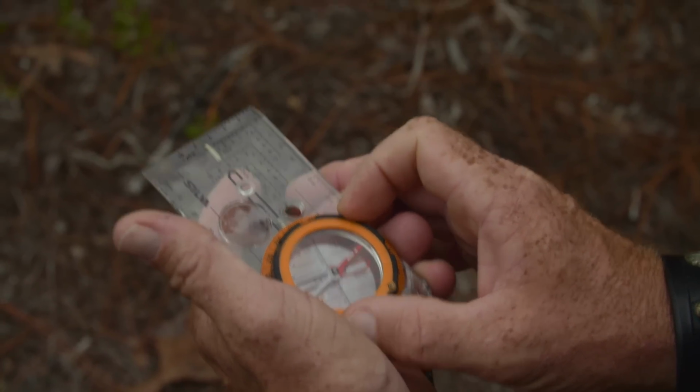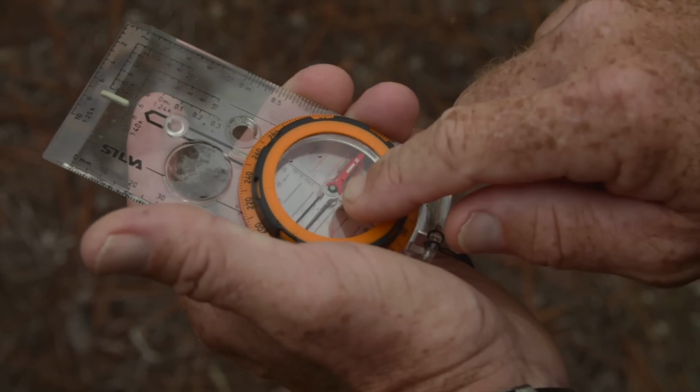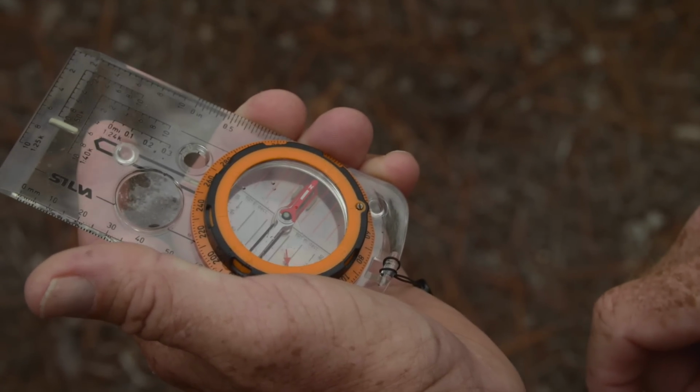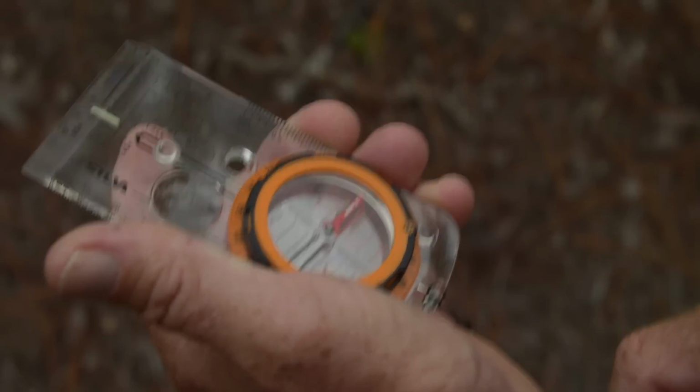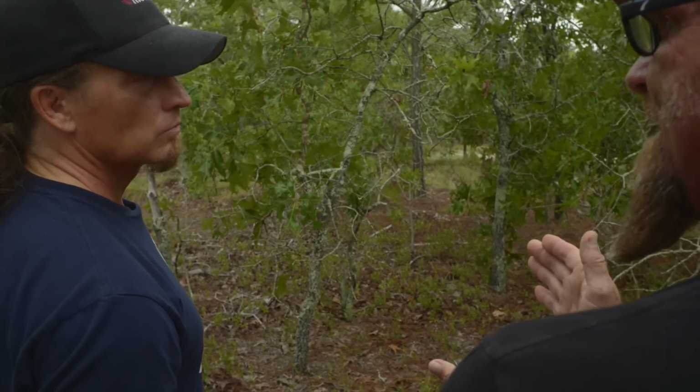Right about there. And then all we have to do is line up the northern arrow with the northern identifier on the bezel ring itself. Yep. So we're going to be moving in that direction for about 250 meters.